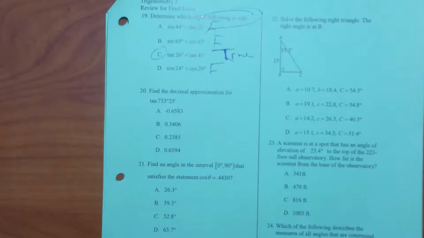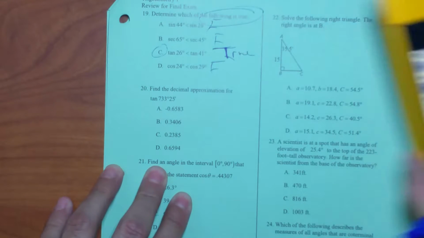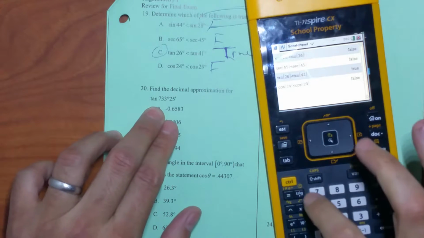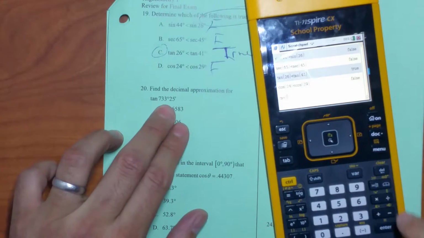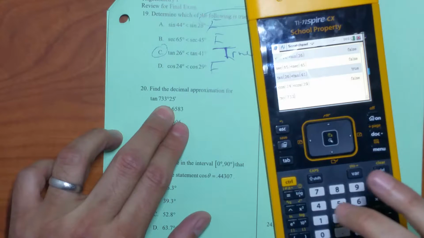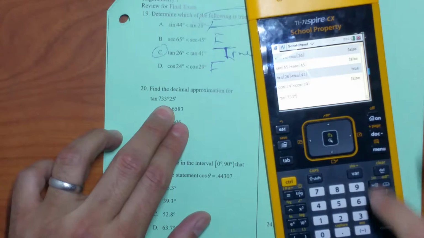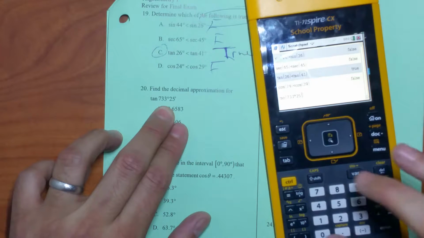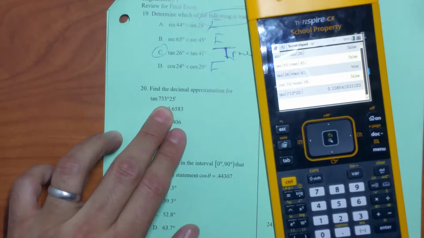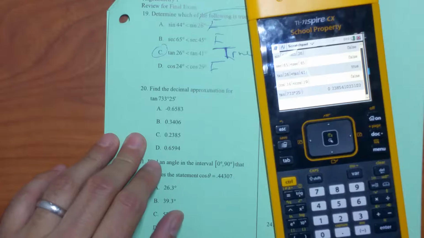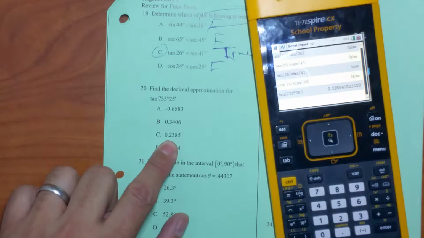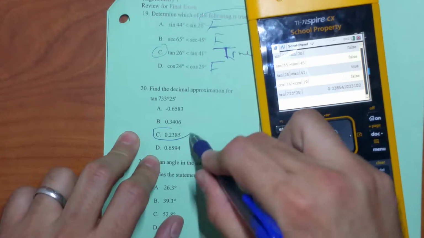Okay, so now find the decimal approximation for this next one. So let's go ahead, make sure your calculator's in degrees again. So it's going to be tan of 733 degrees, 25 minutes. Enter. 20.2385. There we go. My answer is C.